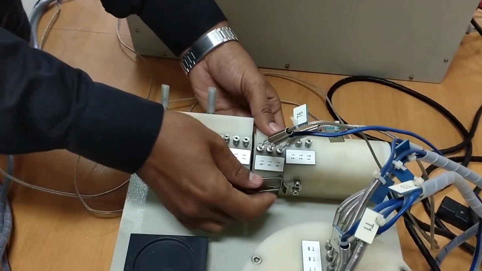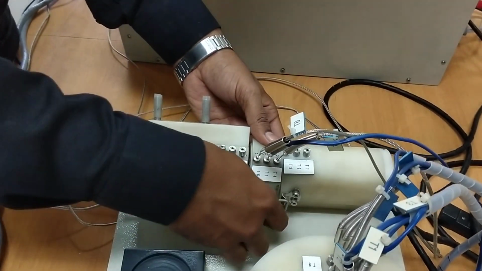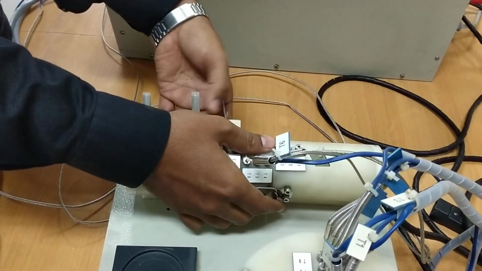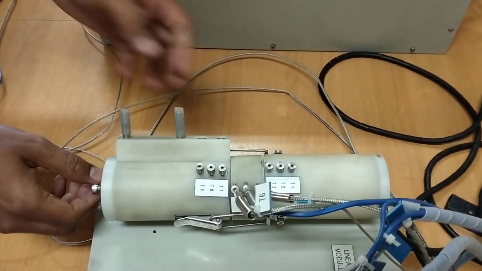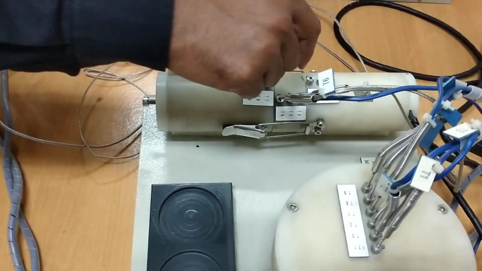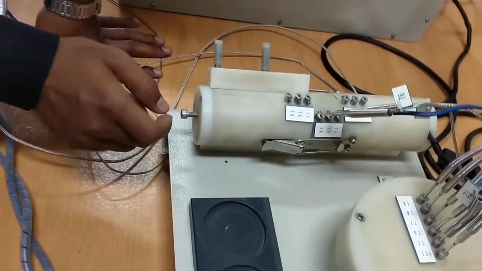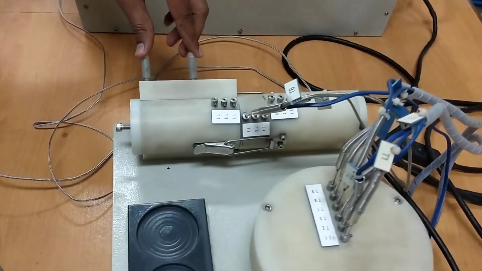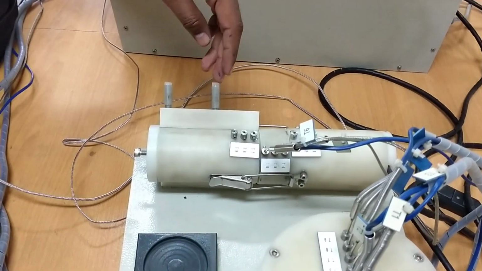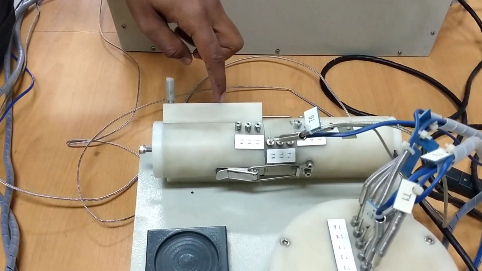So make sure, after inserting the middle section, that the inner middle material should be tight using the L key from this nut. Okay, so there this one is cooling, and you see we can insert the water pipe from here, the cooling end.